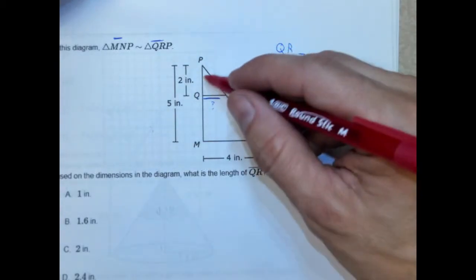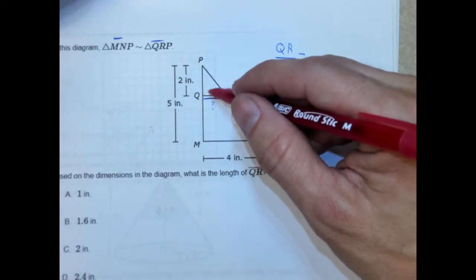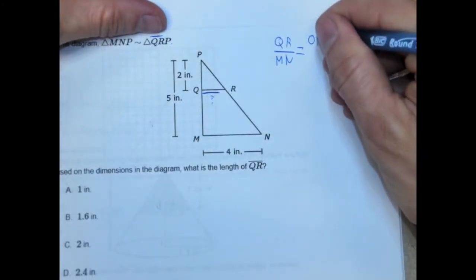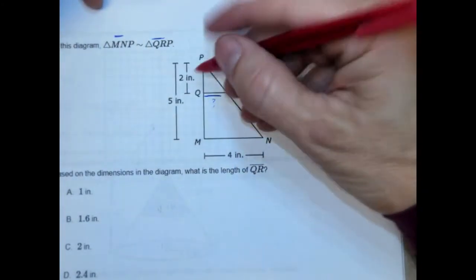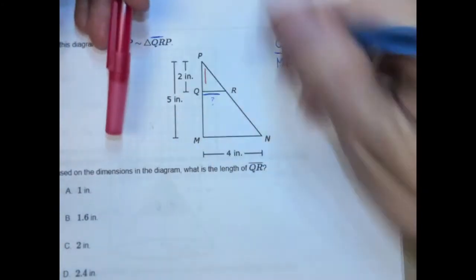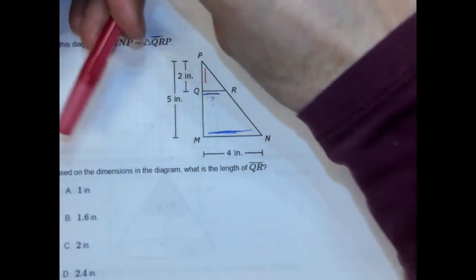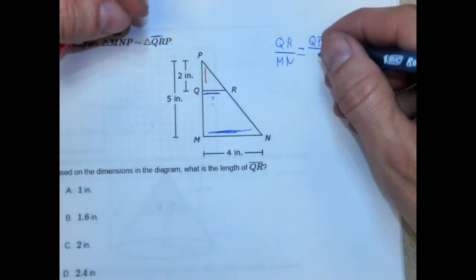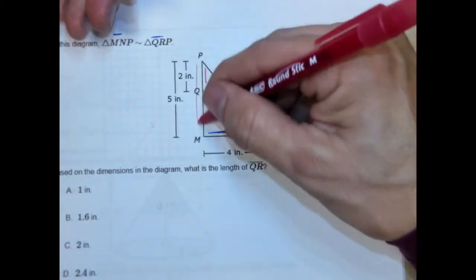So QR is the smaller triangle. So that means we're going to go PQ or QP. All right, so this one. So those two are the blue. So QP over PM. Okay. So we'll do small over big. And now let's plug those in.